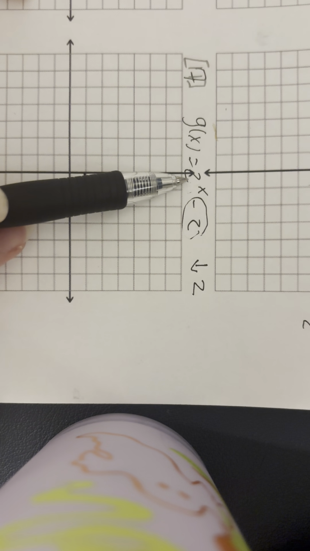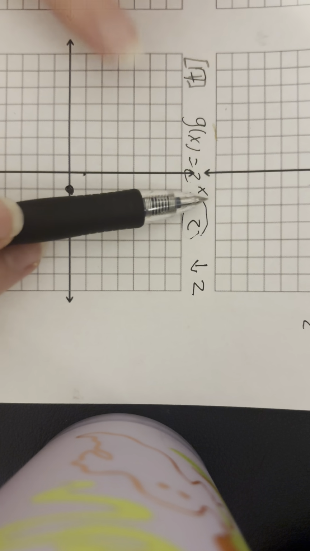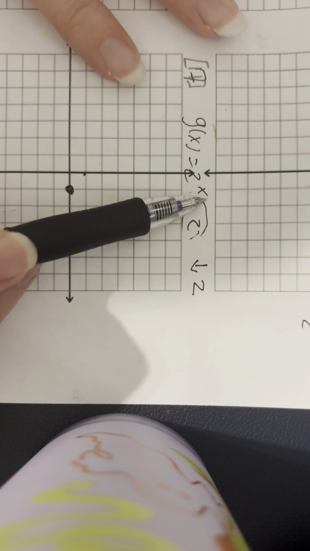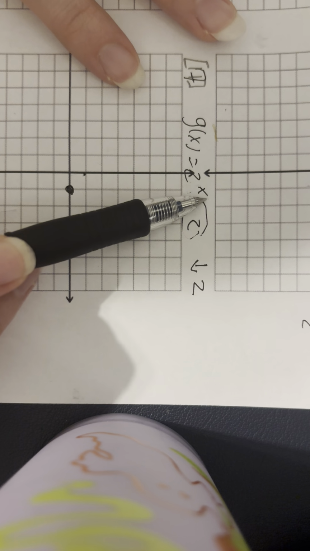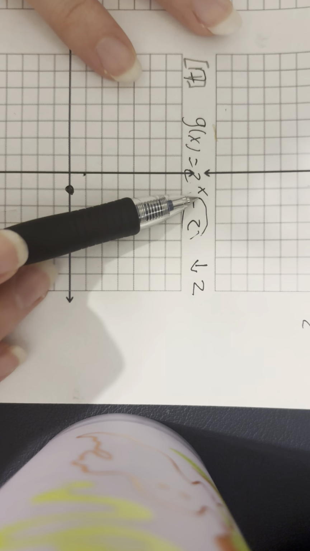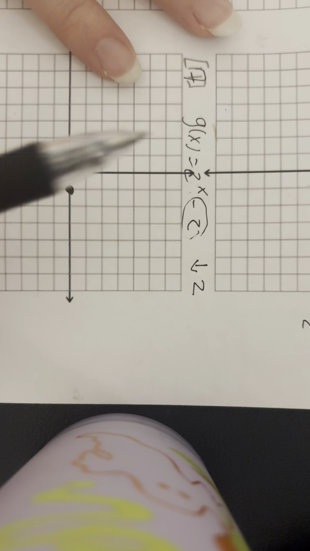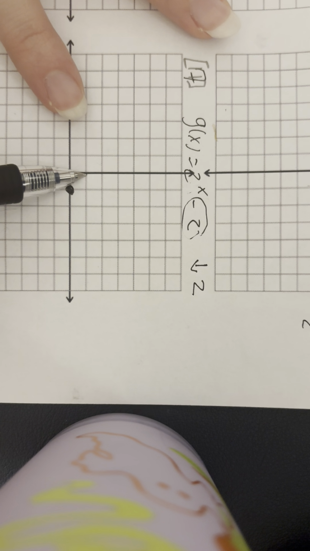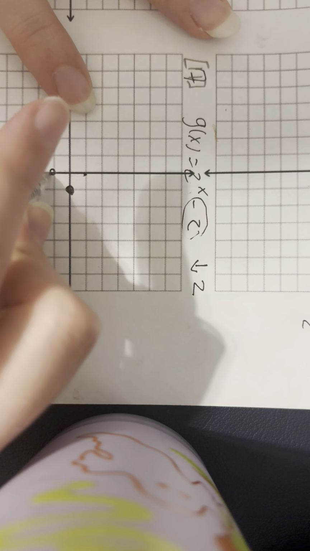So our first point that we can plot is 2 to the 0. Well, we know that anything to the 0 is 1, so 2 to the 0 is 1. So we know that when x is 0, it's 1. But remember, we're going down 2. So we're going 1, 2. So that is our first little dot.